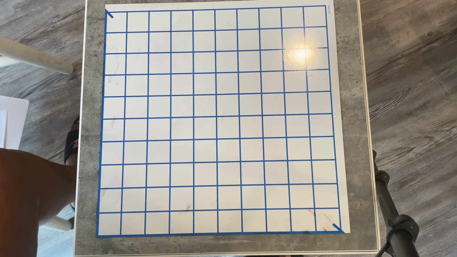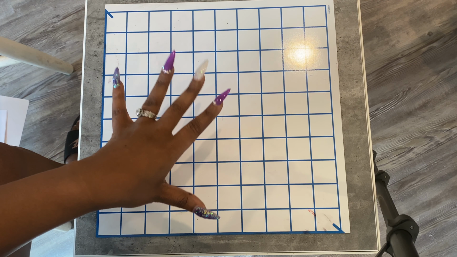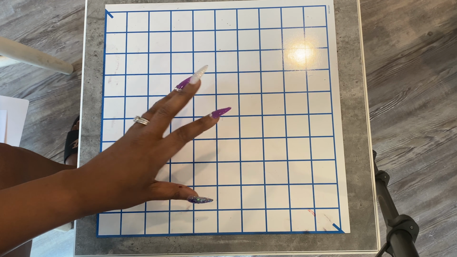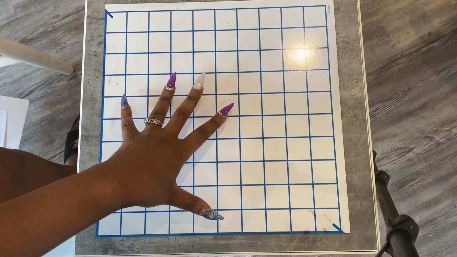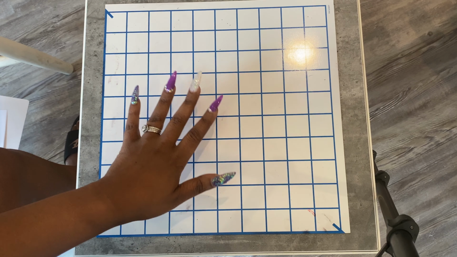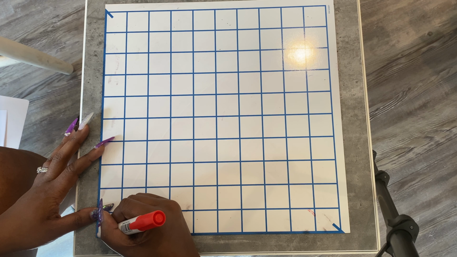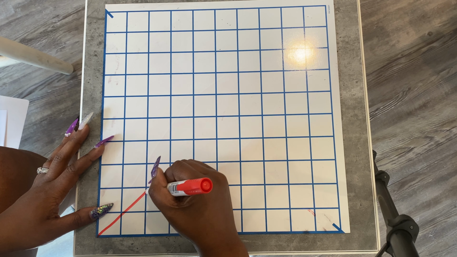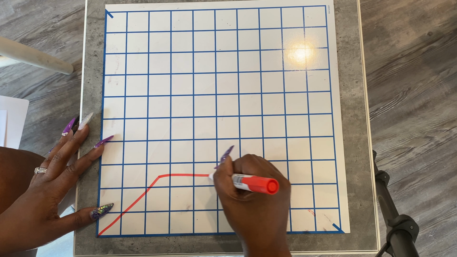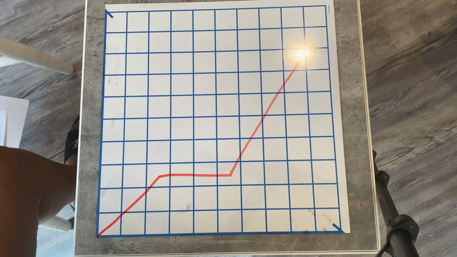So let's look at an example and we're going to interpret. We're going to use what we just reviewed about analyzing a graph, and we're going to take that information and interpret a graph. So I'm going to have our player, he's going to do this, then he's going to do this, then he's going to do this. What could this possibly mean?